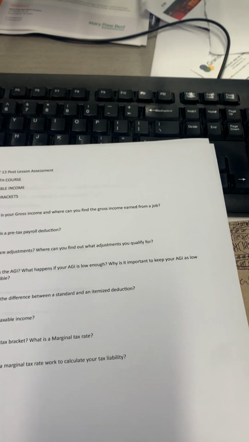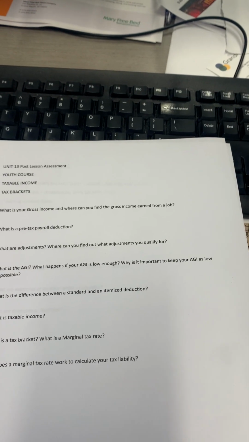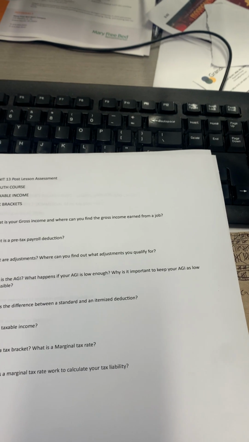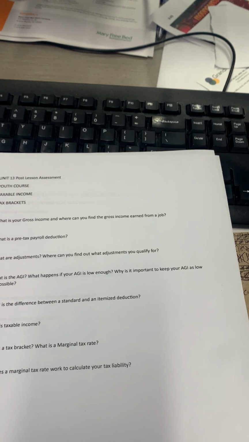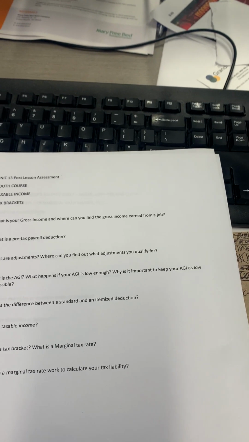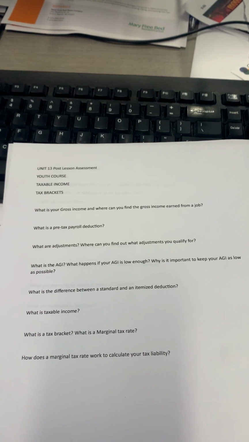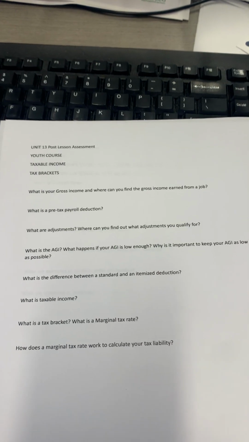And I will say this again, the more adjustments you claim, the lower your AGI. The lower your AGI, the more tax credits and itemized deductions you will qualify for, which will lower your taxes even more. What is the difference between a standard and an itemized deduction?